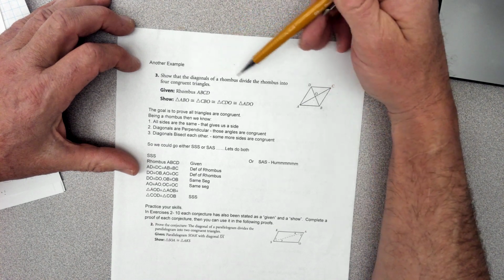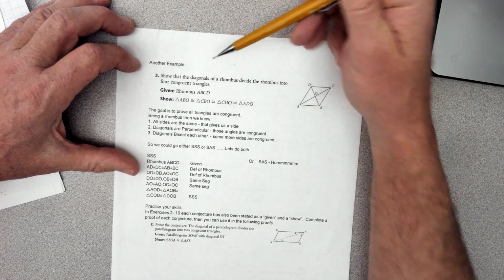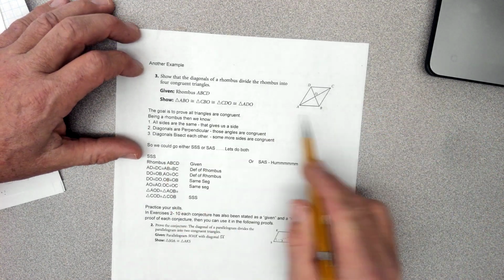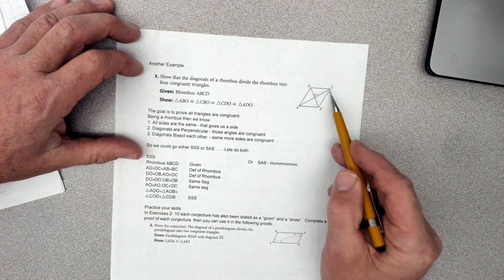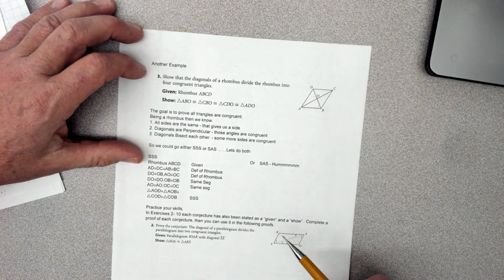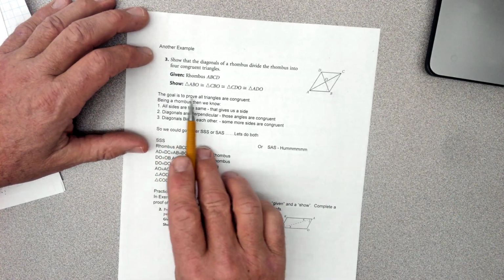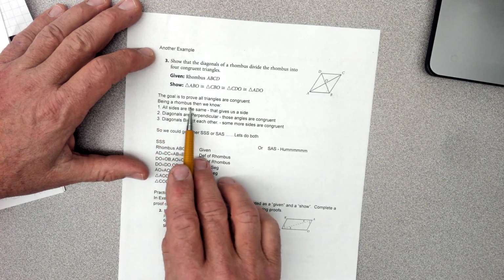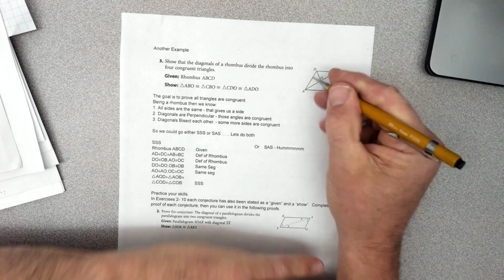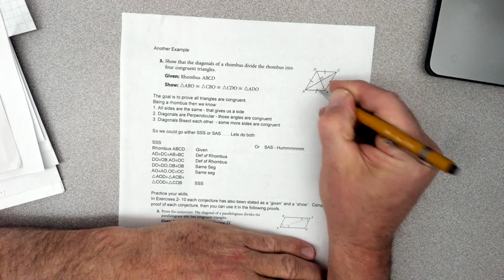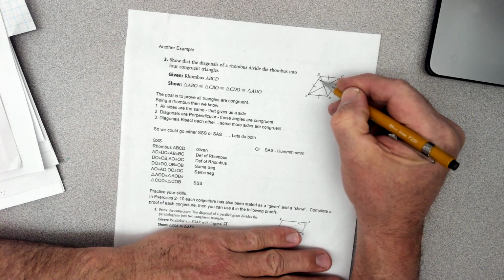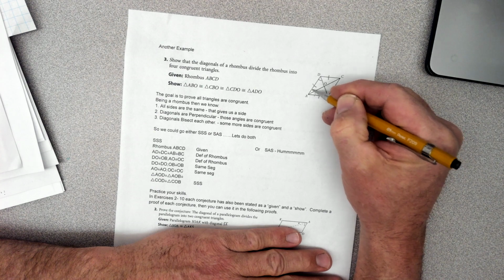Show that the diagonals of a rhombus divide a rhombus into four congruent triangles. So we're trying to prove that these are all the same. And we're being asked to show that ABO, CBO, CDO, and ADO are all congruent. The goal is to prove that all the triangles are congruent. Being a rhombus, we know all sides are the same. That gives us a side. Boom, boom, boom, boom. The diagonals are perpendicular, so those angles are congruent, like here and here and here.